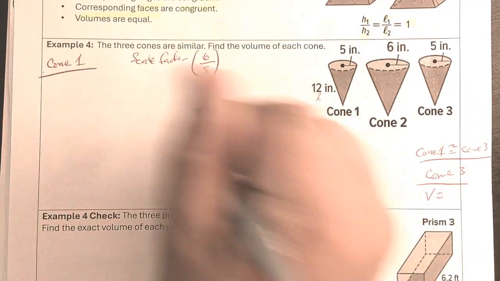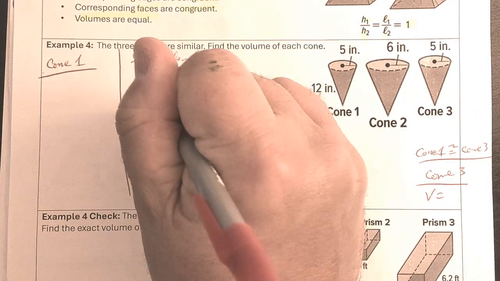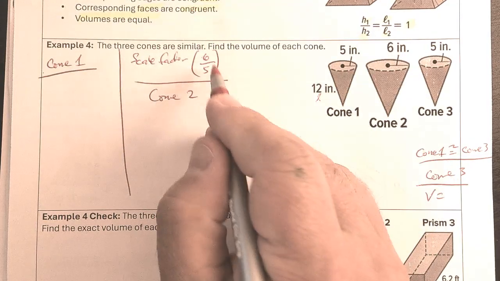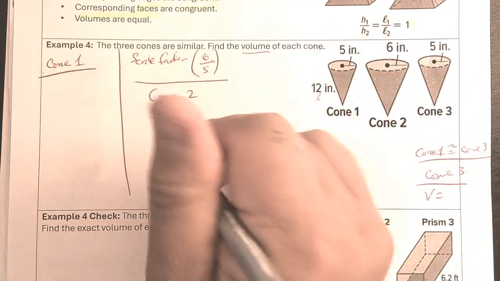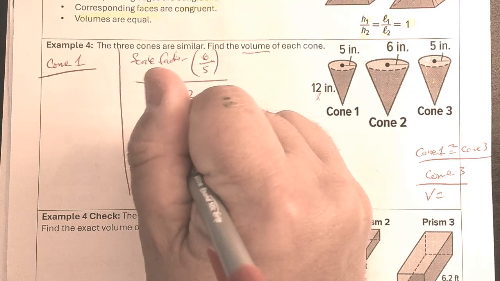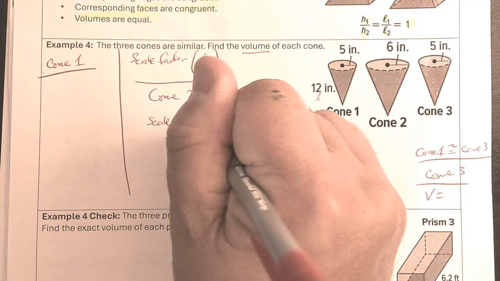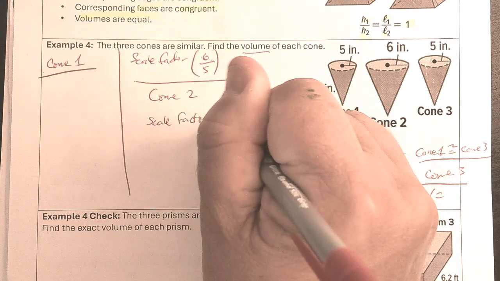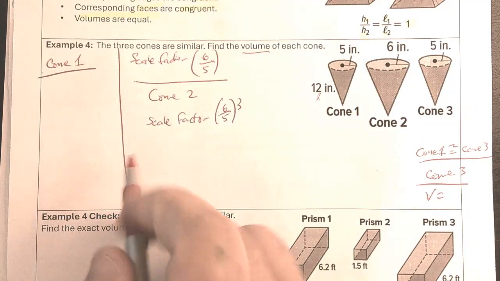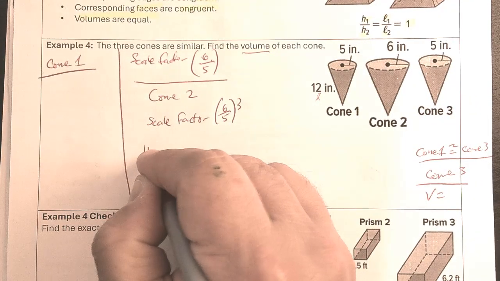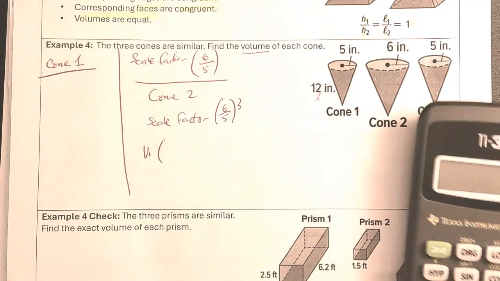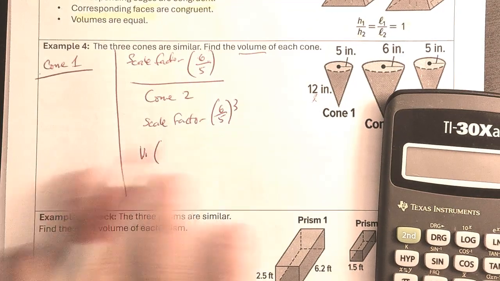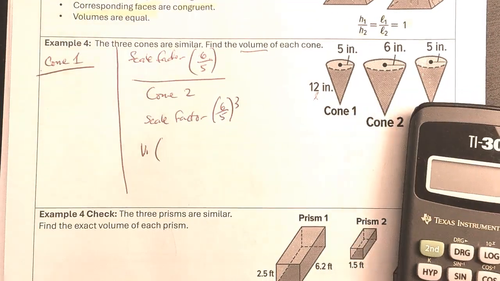When you're talking about volume, when we get over here to cone 2, we're going to cube those. So the scale factor will be 6 over 5 cubed. We're going to take the volume of cone 1 and multiply it by this. Let's go ahead and work this out before we find the volume of cone 1.